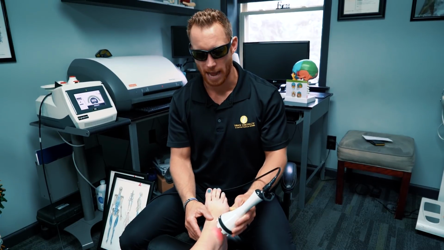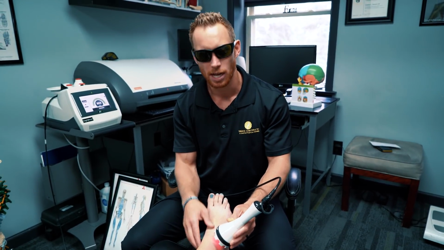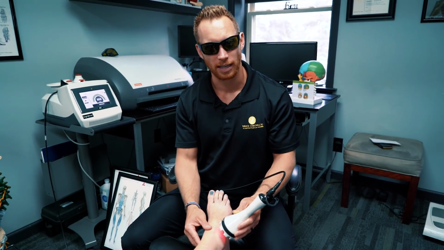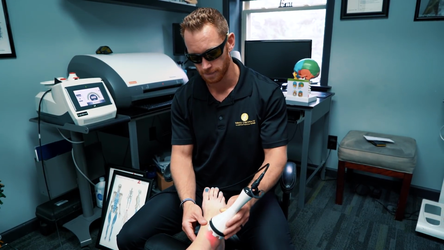Sometimes if you roll your ankle bad enough, you might get an avulsion fracture. So one of the ligaments may kind of pull away from the bone, which would be a little bit more of a significant ankle injury, but still can benefit from the same treatments that we did here.